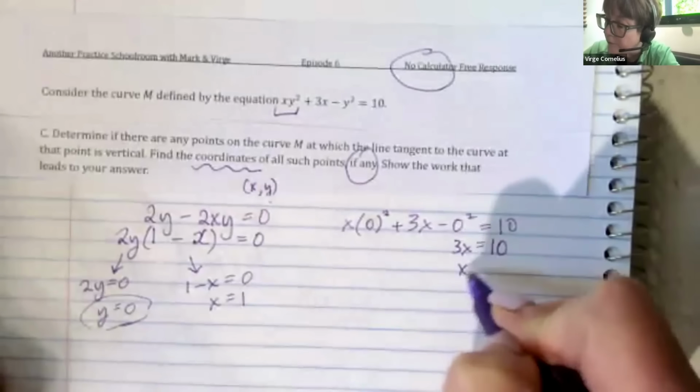Now I'm going to substitute in 1 into the same equation. So I'm going to have 1 times y squared plus 3 times 1 minus y squared equals 10. So I get y squared plus 3 minus y squared equals 10. This is looking weird: 3 equals 10.